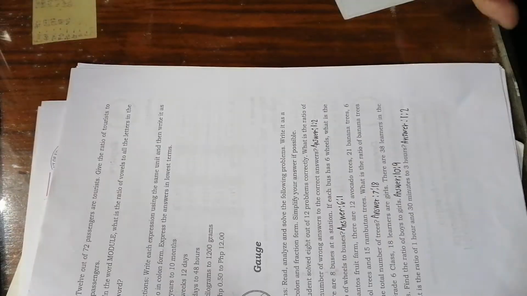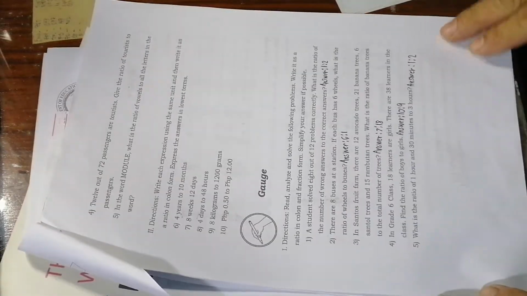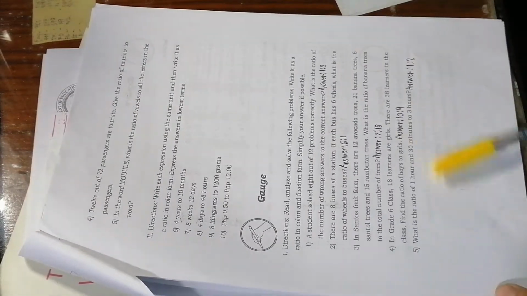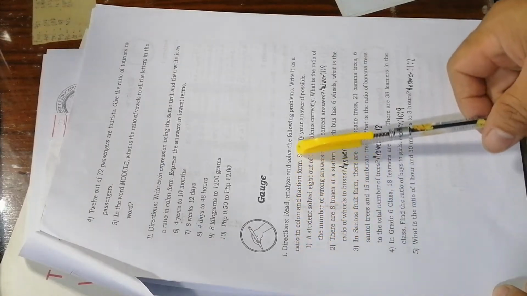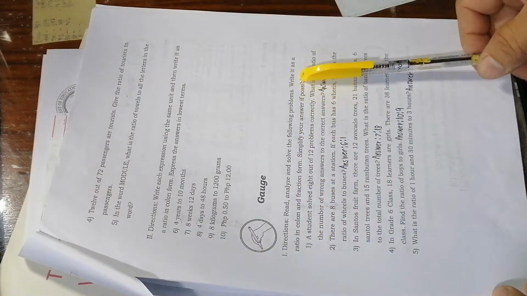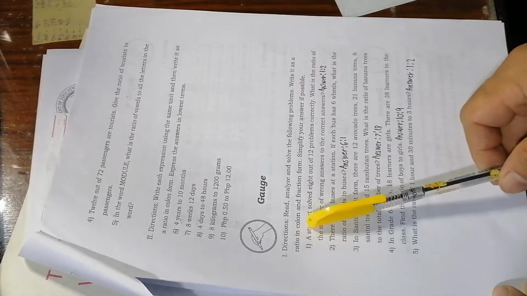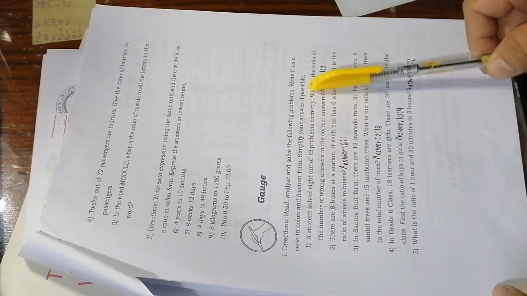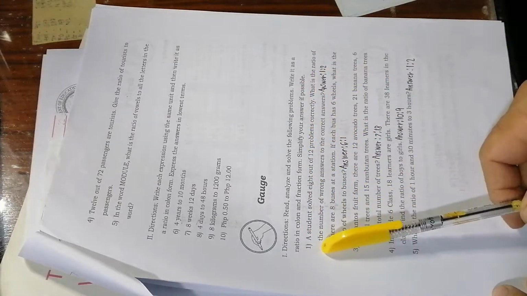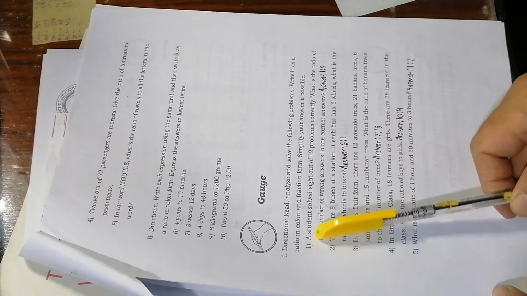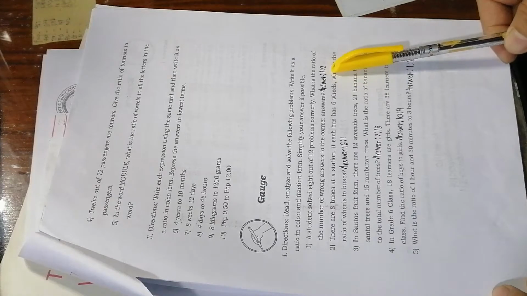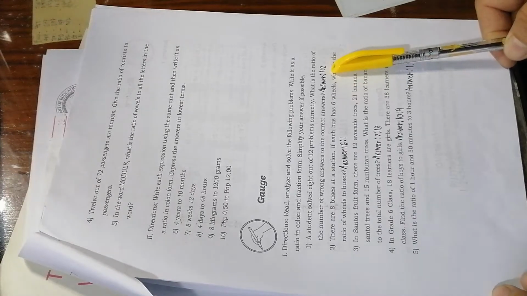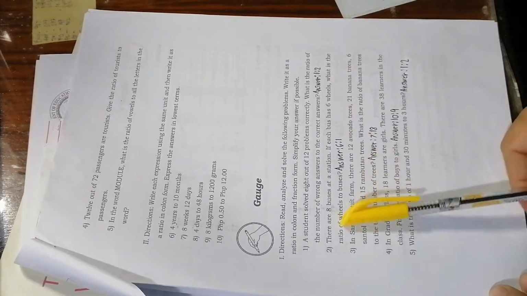Dito sa gauge, sabi, directions is ready, analyze and solve the following problems. Write it as a ratio in a colon and fraction form. Simplify your answers if possible. So number 1, a student solved 8. So my answer is 1:2, yung ratio niya. Okay.